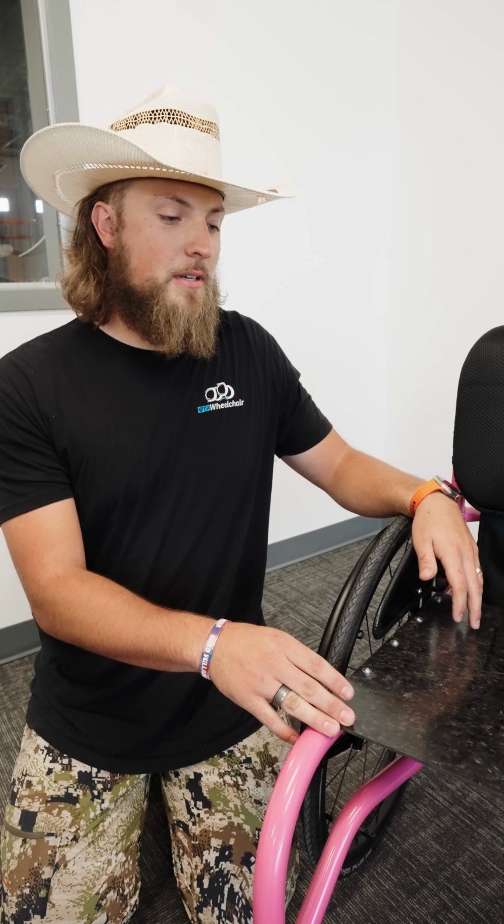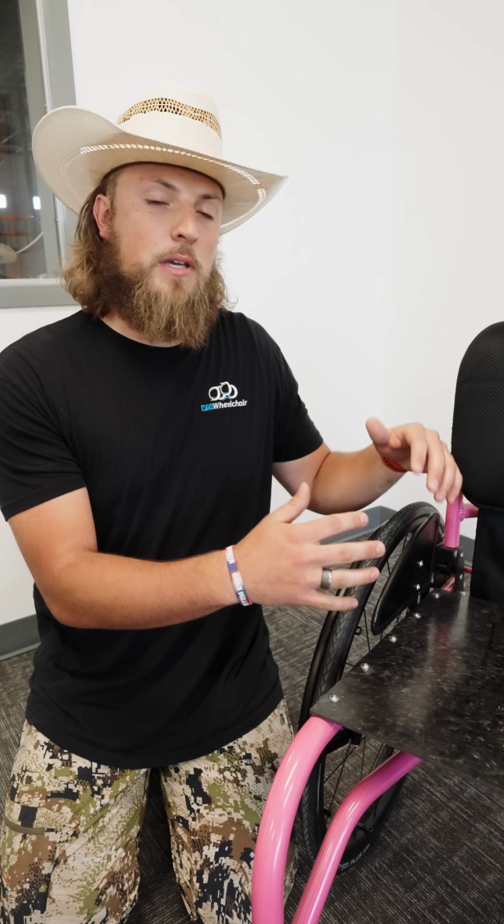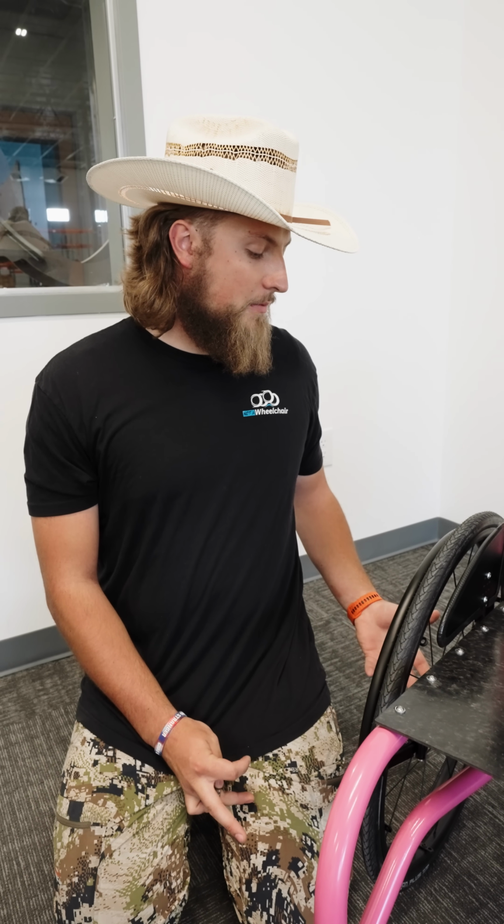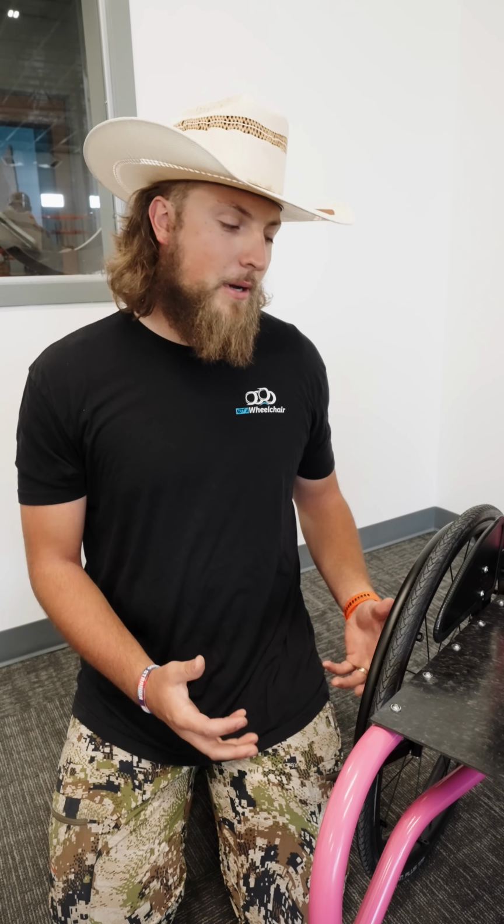We'll talk about two quick exceptions. The first one is being able to order new parts. For example, if you wanted a seat with a different seat depth, we could make you a new seat that could be retrofitted onto your wheelchair. Or same thing with your rear wheel camber. If you wanted to buy a new axle with different camber inserts, that could be done on your wheelchair.